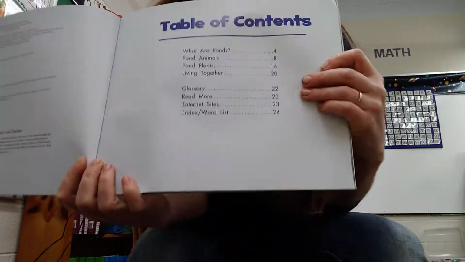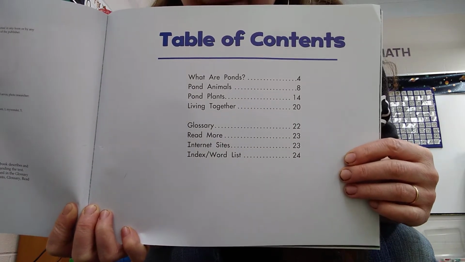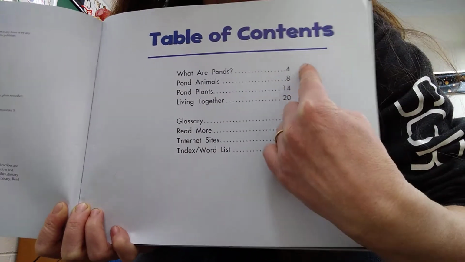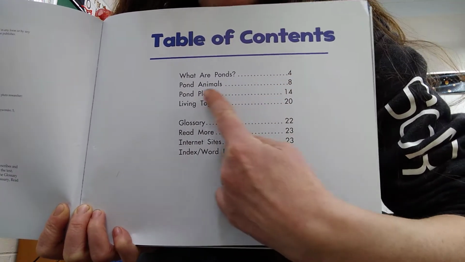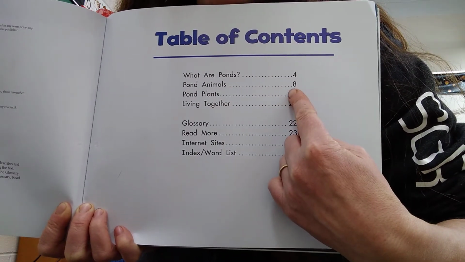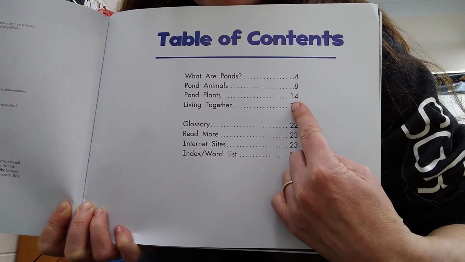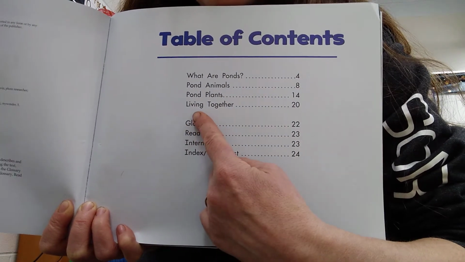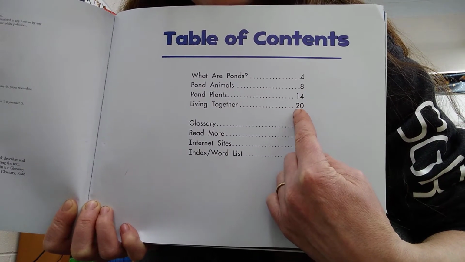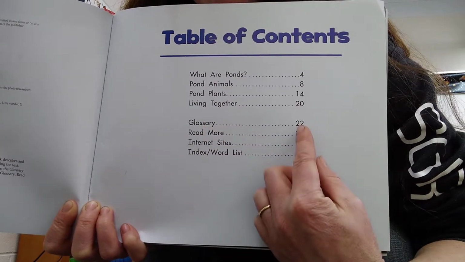This book has a table of contents. A table of contents tells you what's going to happen in the book. First, it says, what are ponds? Page 4. Pond animals. We're going to learn about pond animals on page 8. Pond plants, page 14. Living together, page 20. I wonder if it tells us how all the animals live together. And then we have a glossary on page 22.